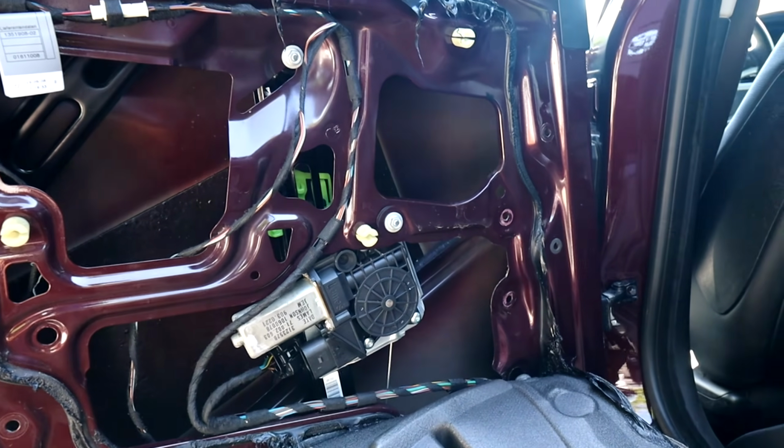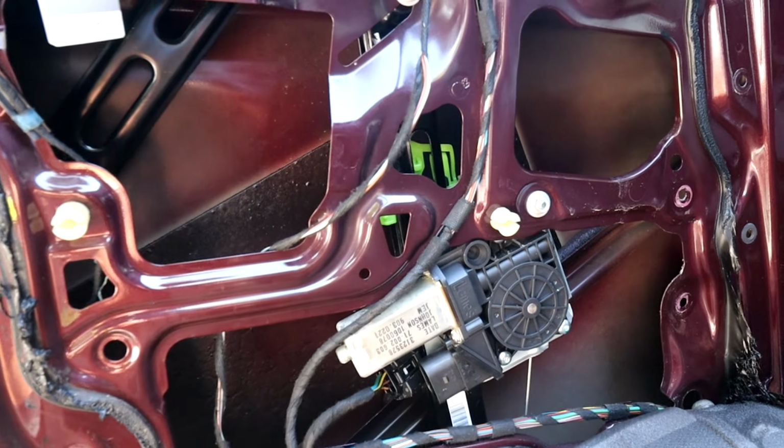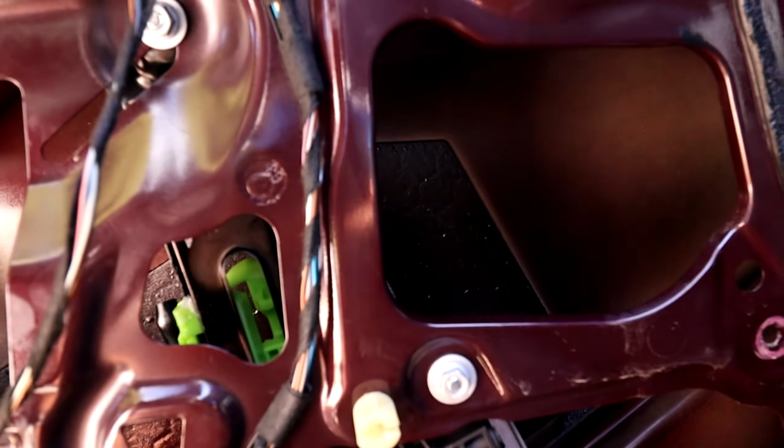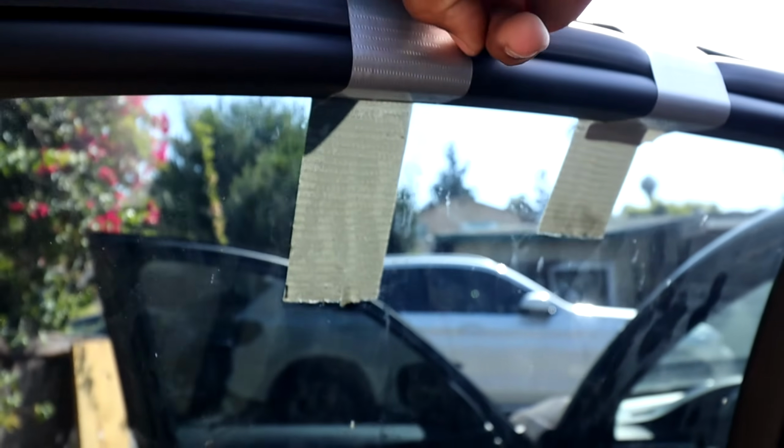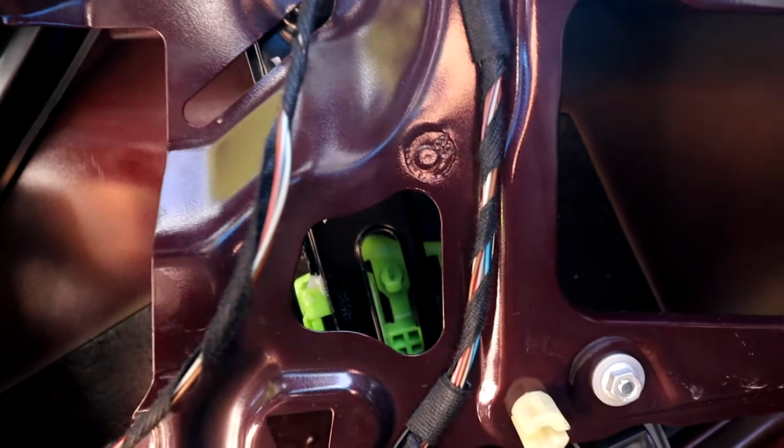Alright, so I got the new window regulator mounted. So now I need to lower the window so that the little hole on the bottom of the window hooks into place right here on this little piece that I showed earlier. So I'm going to remove the tape and then slowly lower it with my hand right here until it clicks into place using this little notch right here.